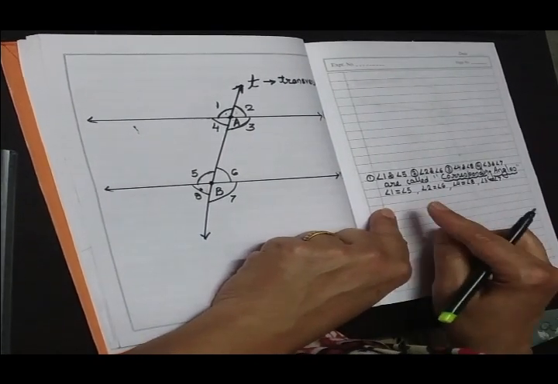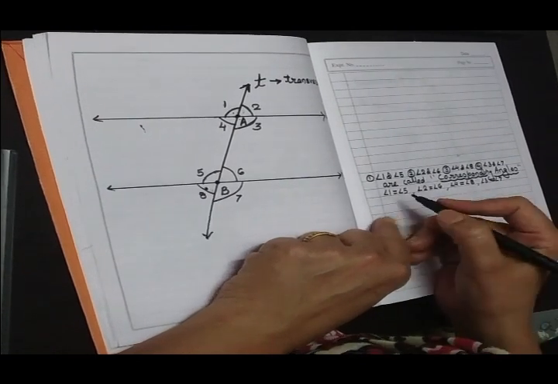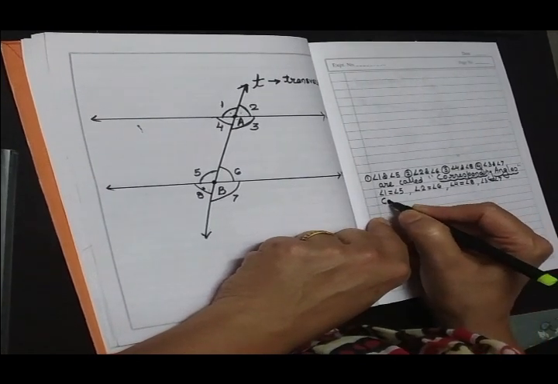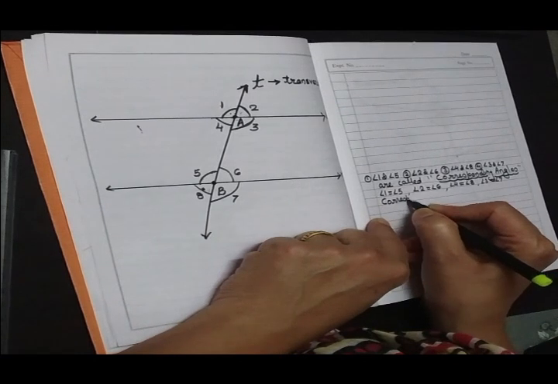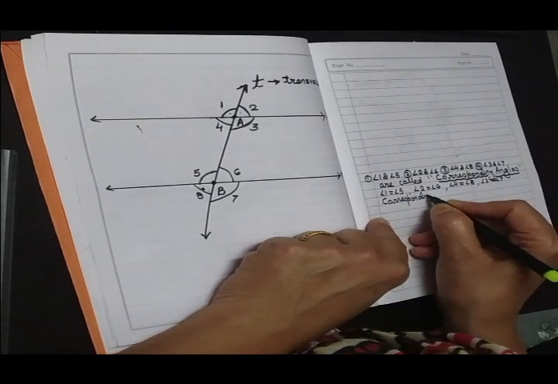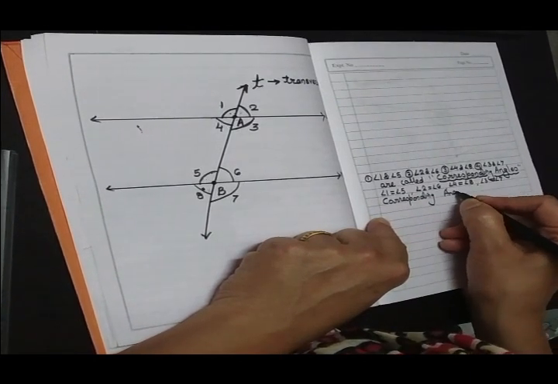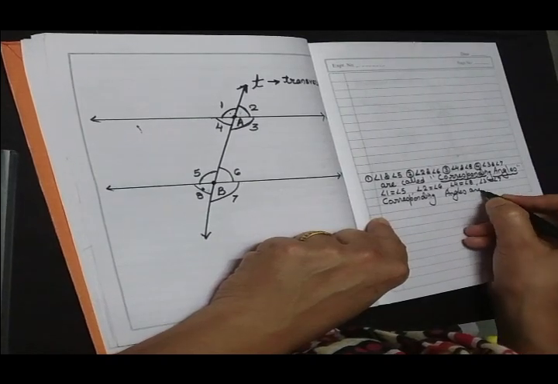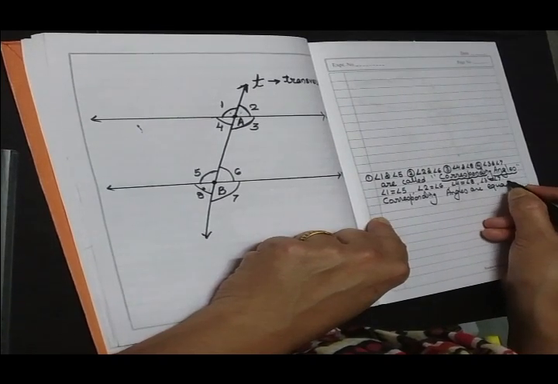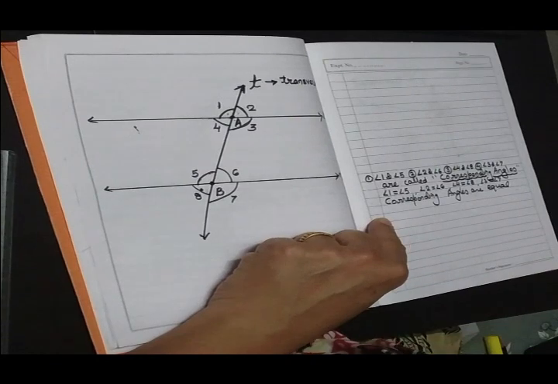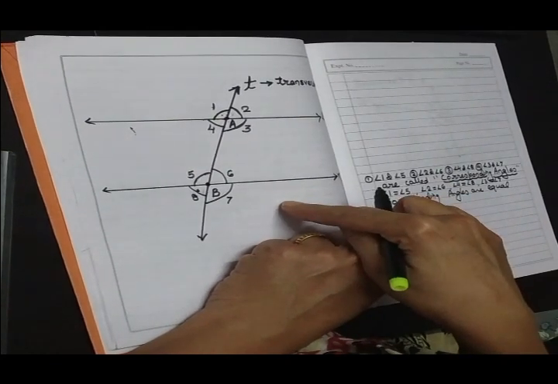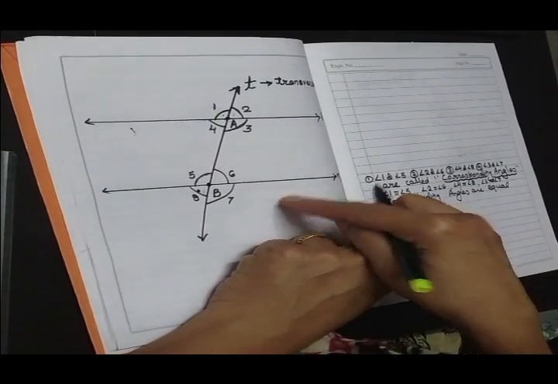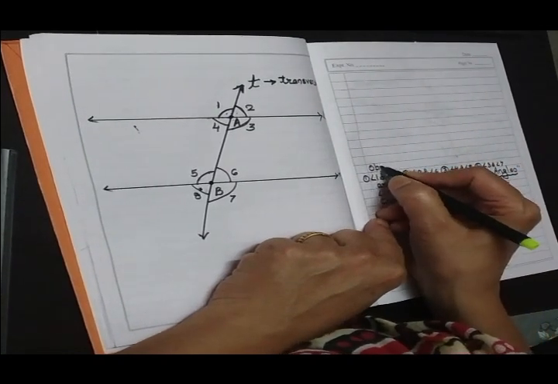Yes, the corresponding angles are equal. So can I write down here? Corresponding angles are equal. But when? When the lines are parallel. Yes, very good. So this is our observation.